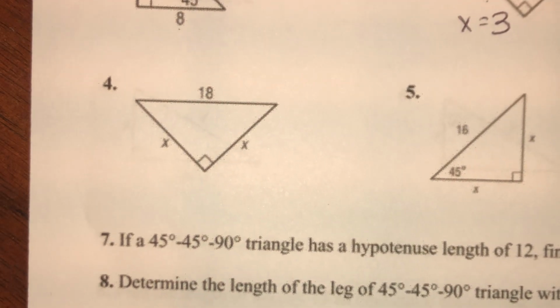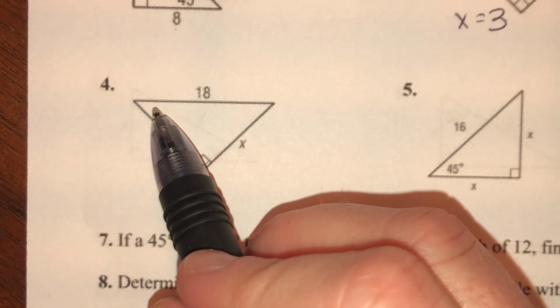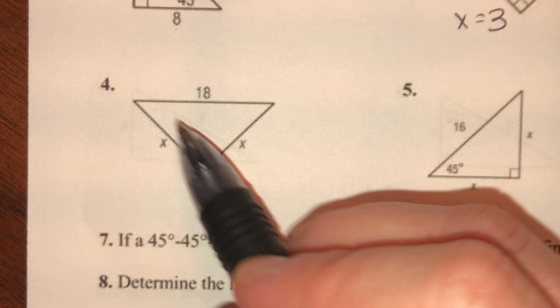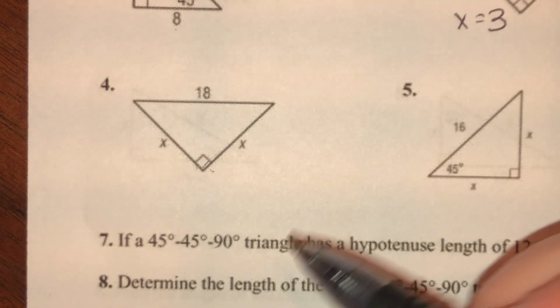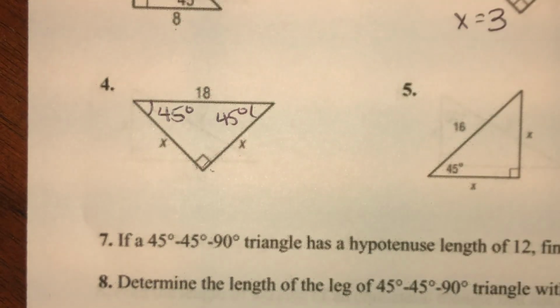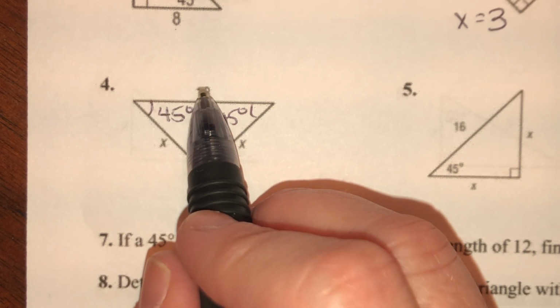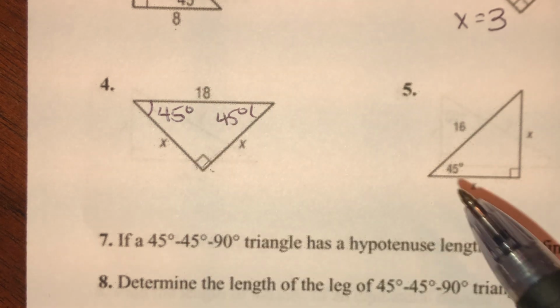Number 4, I've got my 2 legs. Since the legs are equal, that means these 2 angles are equal. If this is 90, and all 3 add up to 180, 90 plus what equals 180? 90. And if I know they're both the same, then 90 divided by 2 is 45. So 45 degrees, 45 degrees. To get the hypotenuse, I took the leg and multiplied by square root of 2. Okay, so to go backwards, I need to divide this by the square root of 2.